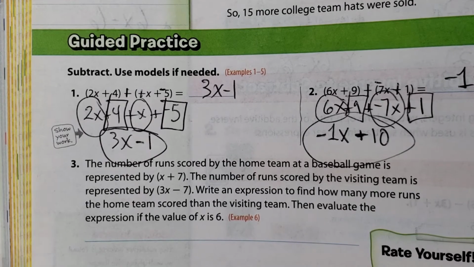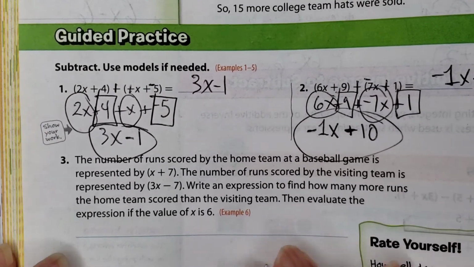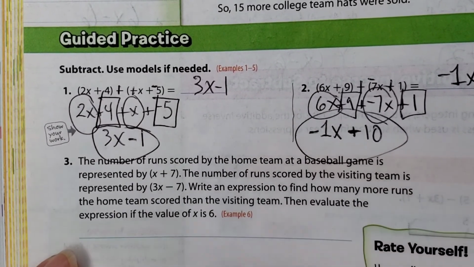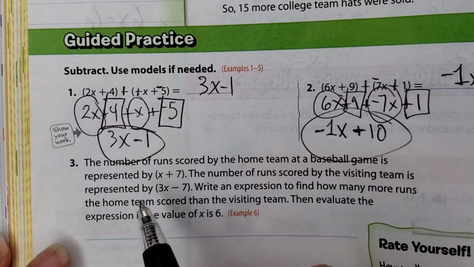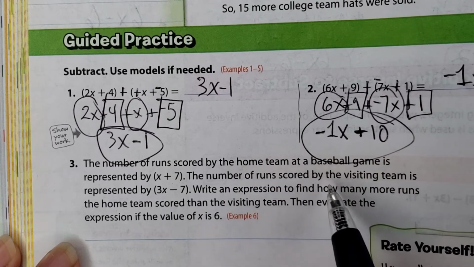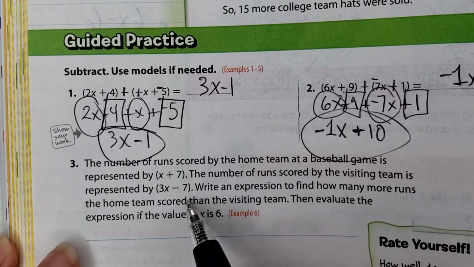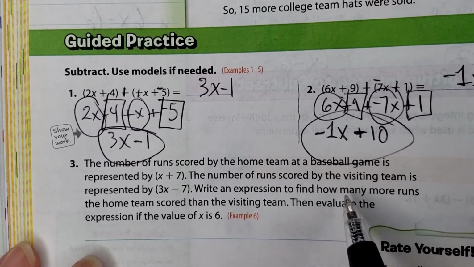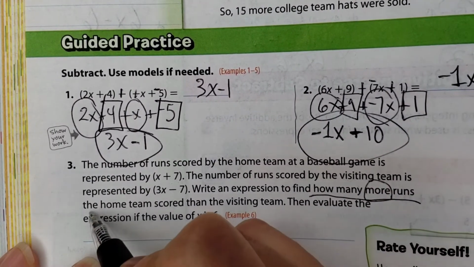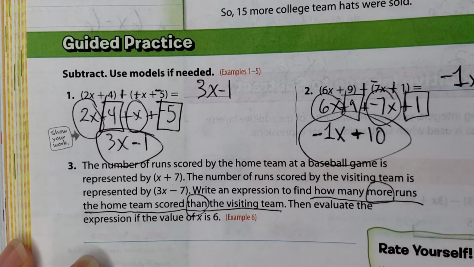All right, here's a word problem, but don't get scared. It really isn't different than all the other ones. You'll find out. Read along. The number of runs scored by the home team at a baseball game is represented by x plus 7. The number of runs scored by the visiting team is represented by 3x minus 7. Write an expression to find out how many more runs the home team scored than the visiting team.